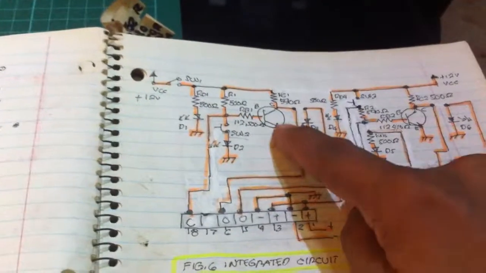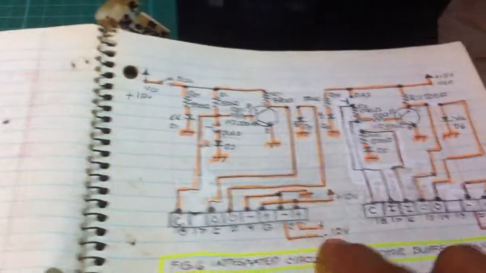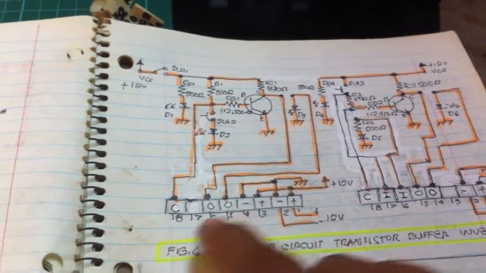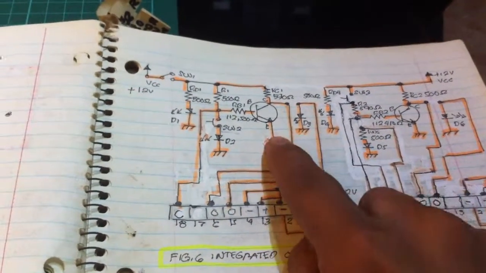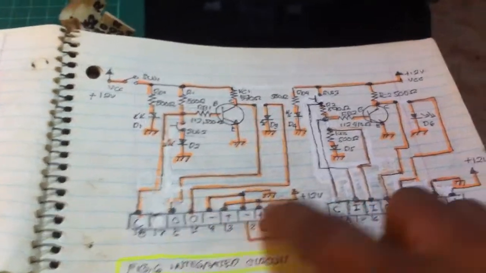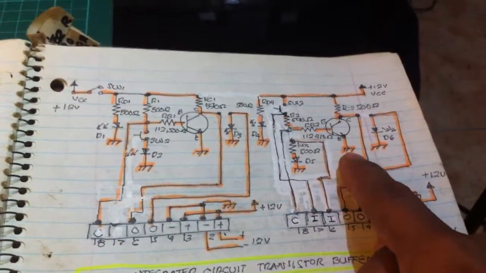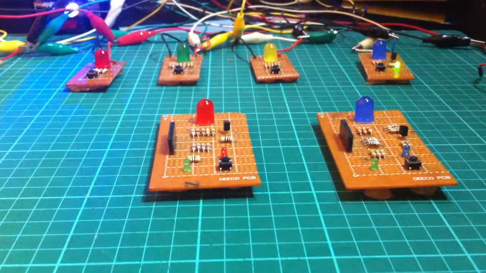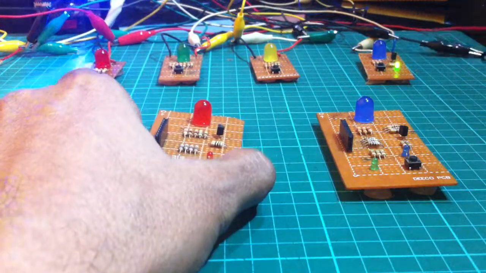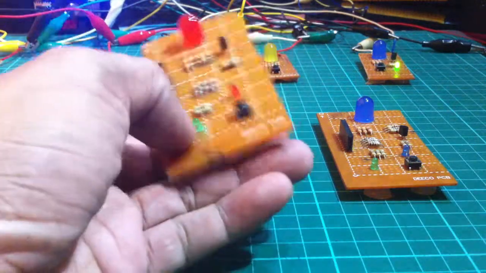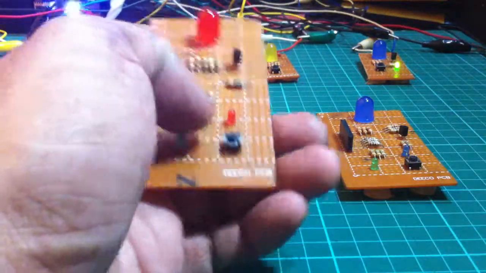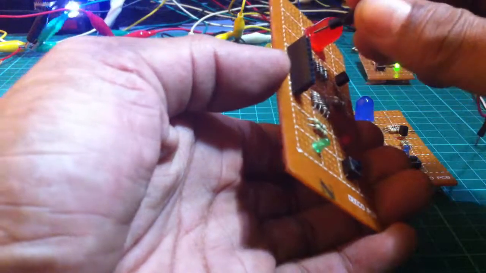So let us patch. First, we're going to patch the voltage supply and then the output to the input of the inverter. Let us patch the power supply of the buffer to the pin 1.